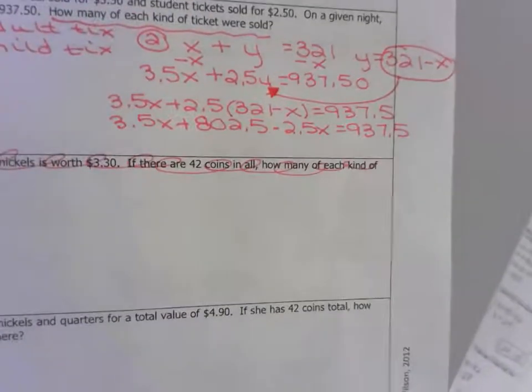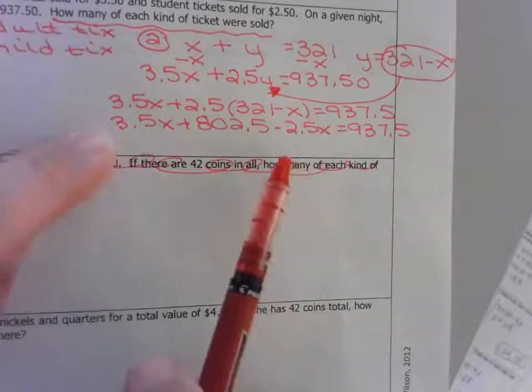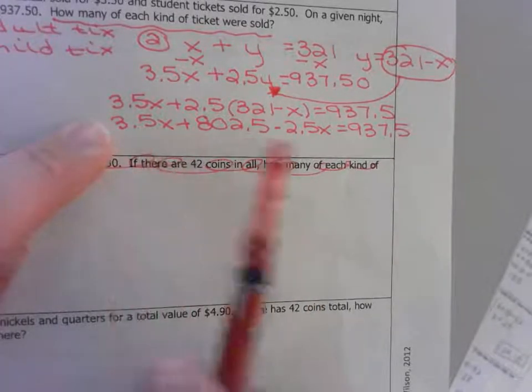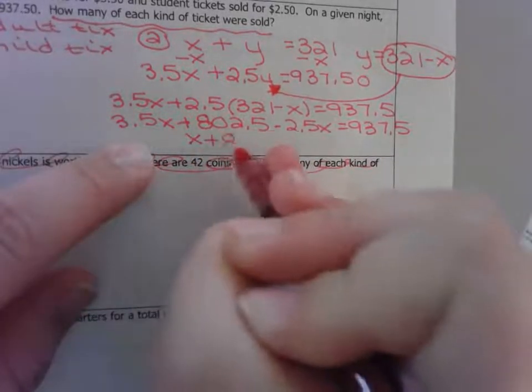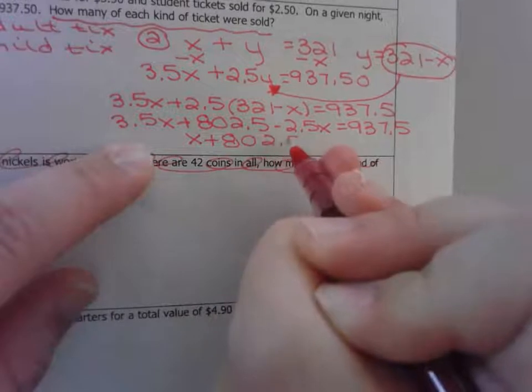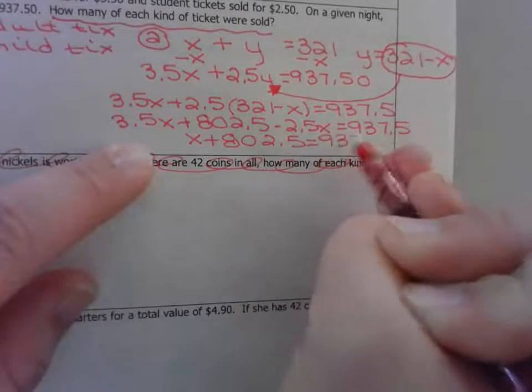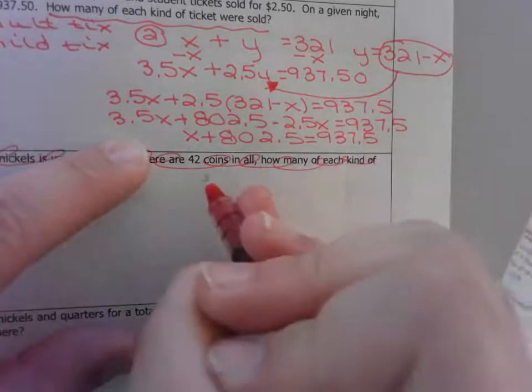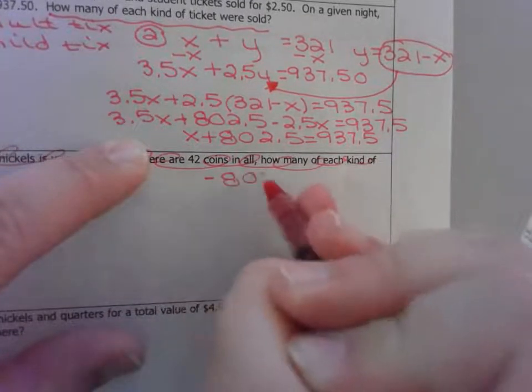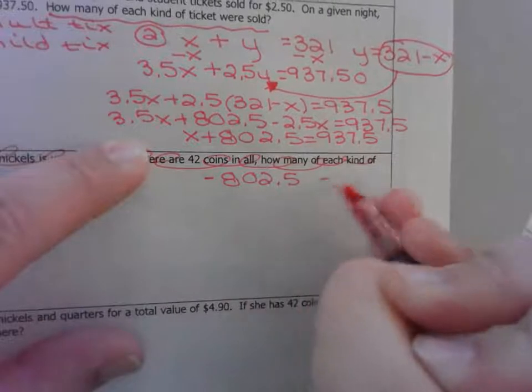On the left side, what things can I combine? 3.5. So what is 3.5 minus 2.5? 1. So you just have x plus 802.5 equals 937.5. Subtract 802.5 from both sides.